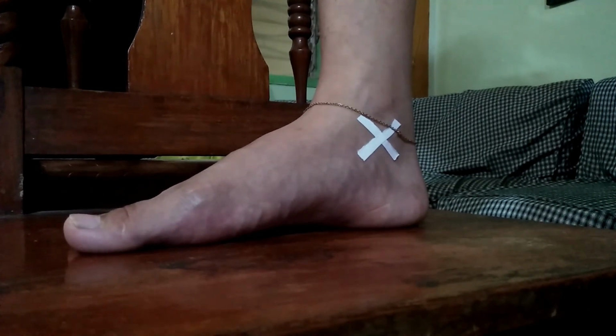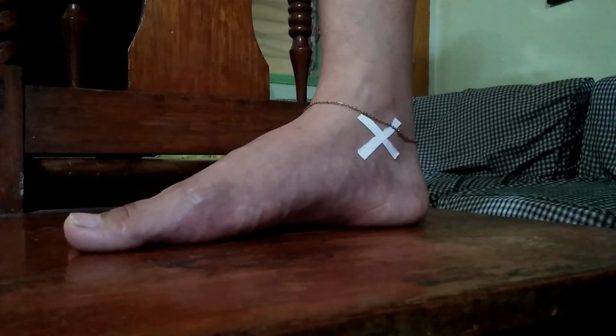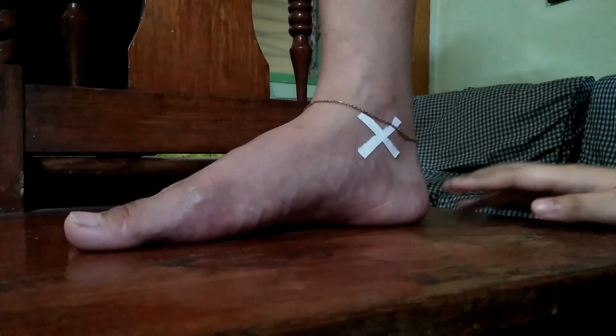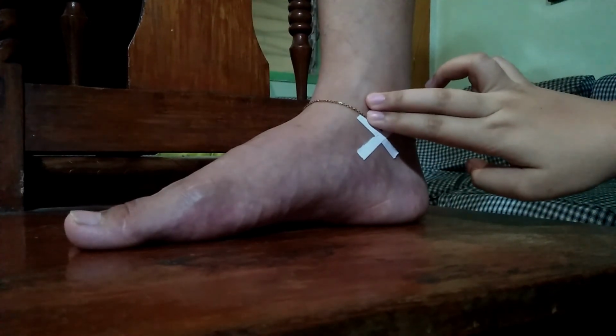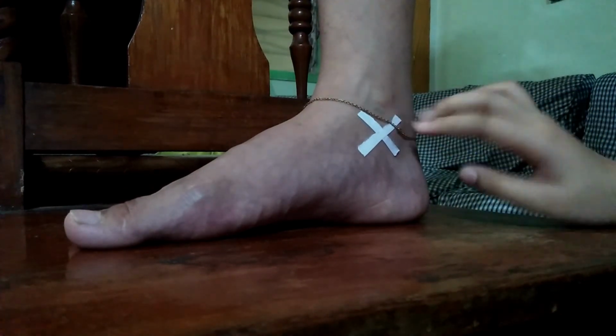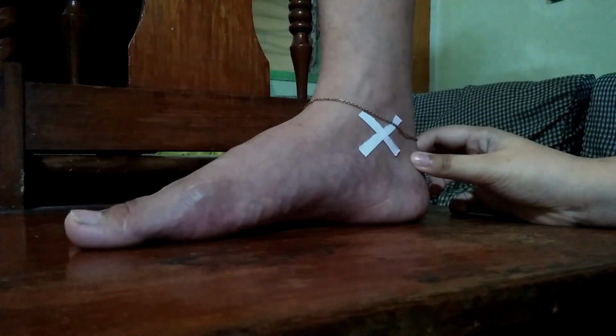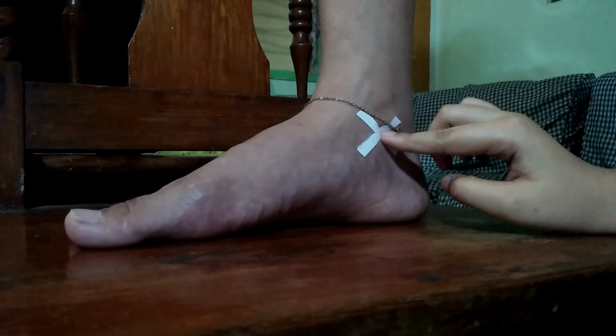Now we're going to find the posterior tibial pulse. The posterior tibial can be found on the inside of the ankle, between the back of the medial malleolus, the bony prominence of the ankle bone, and the Achilles tendon, and we can find it within this area.